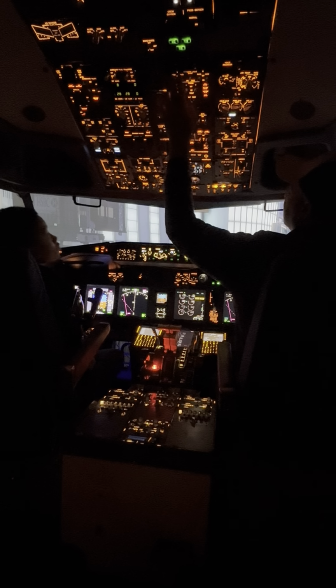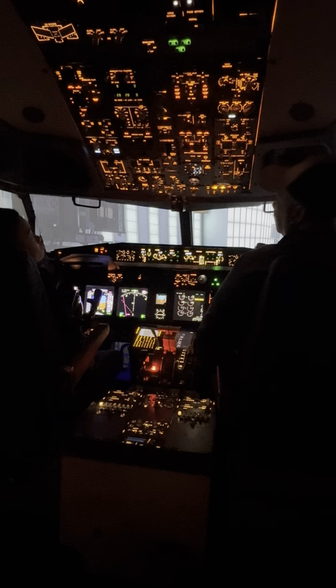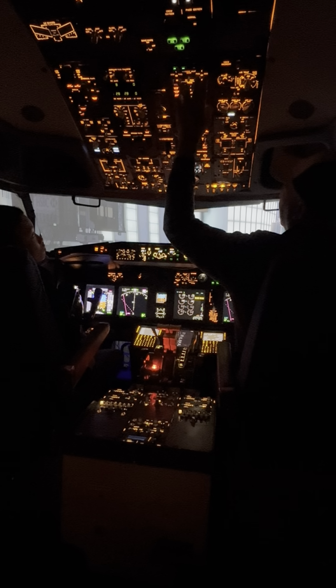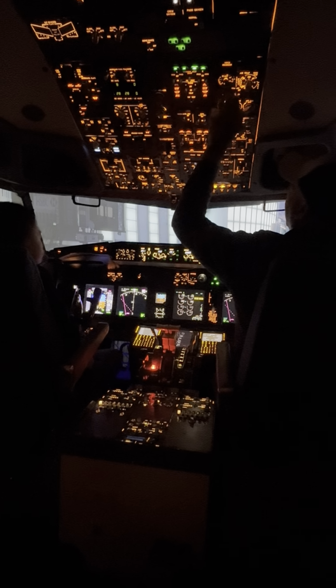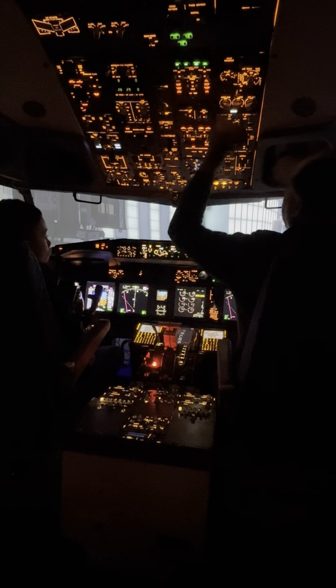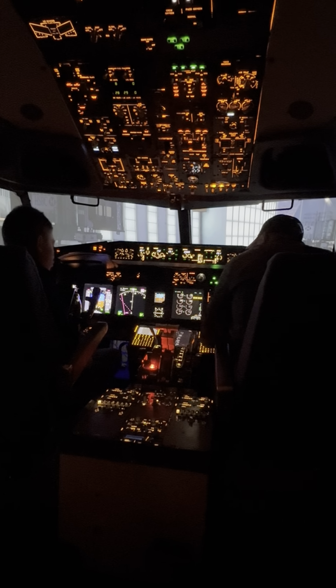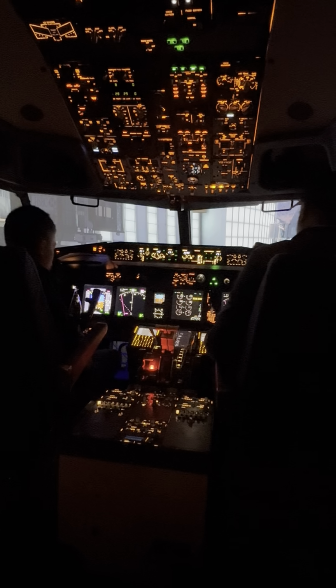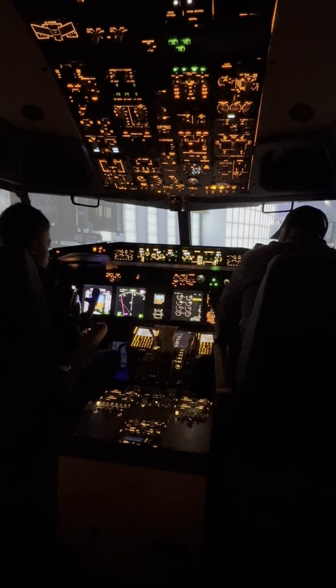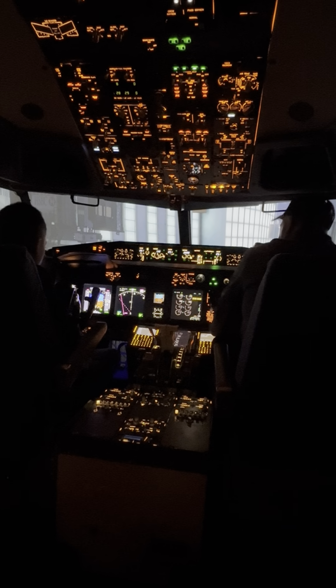Yeah. Could you reach these? No? You probably can't reach them. So that's the window heat. Okay. The black box. And the trim air. Okay. It looks like everything's good. So now I'm going to get pushback. Okay, we're going to go pushback. Face left.